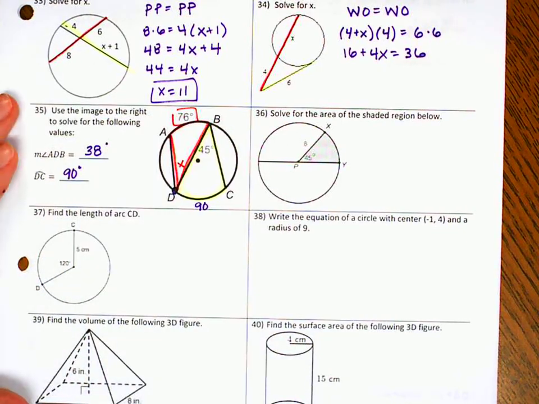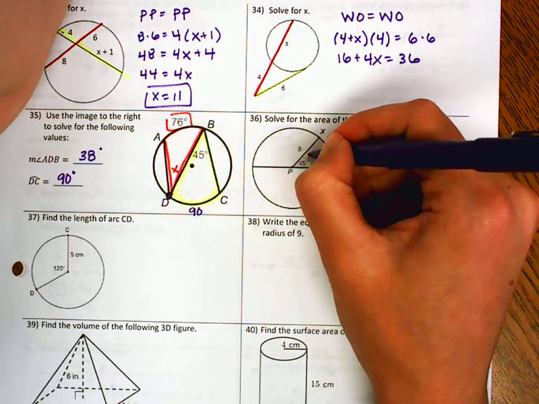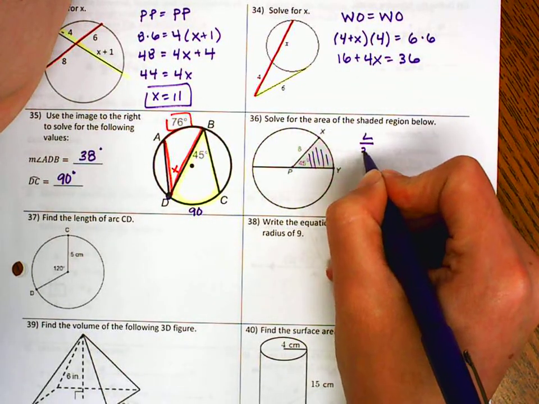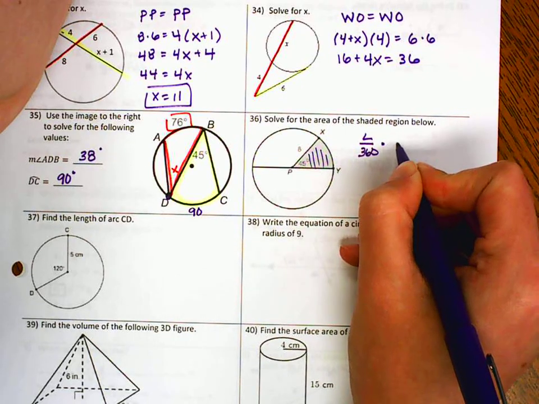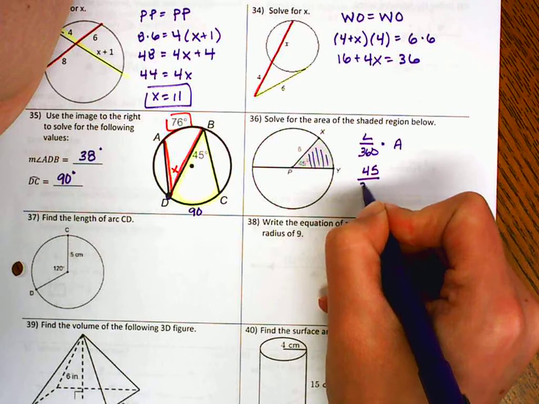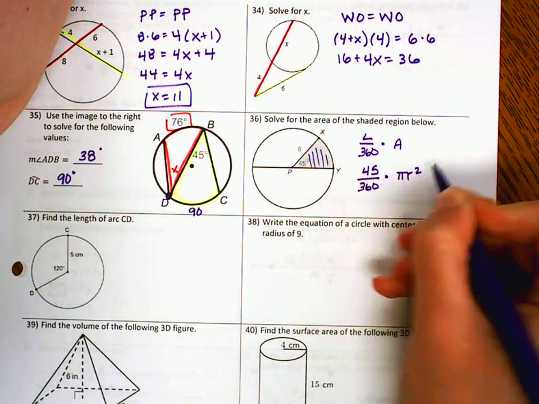Okay. Let's keep going. It says solve for the area of the shaded region. Well, this is just a fraction of the circle's area. So I want a fraction of the total area. I have 45 out of a total of 360 degrees. Area is pi r squared.